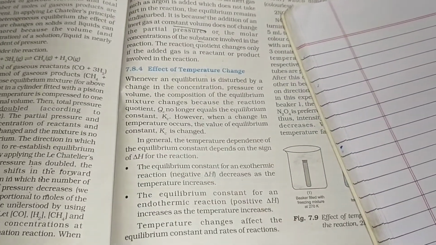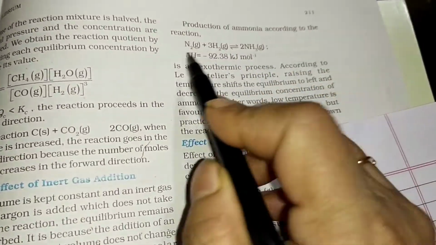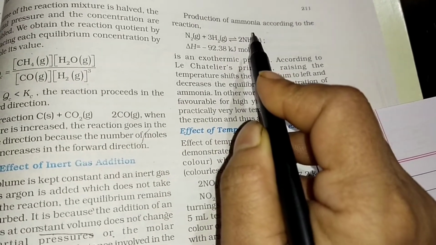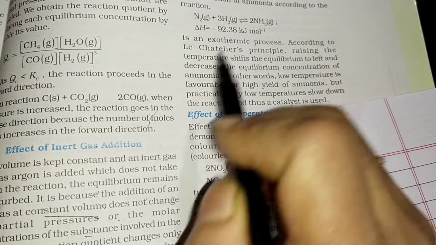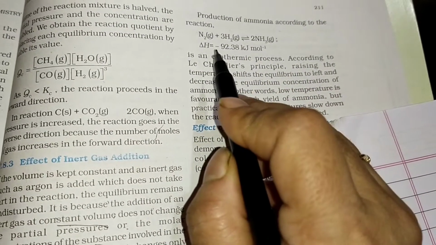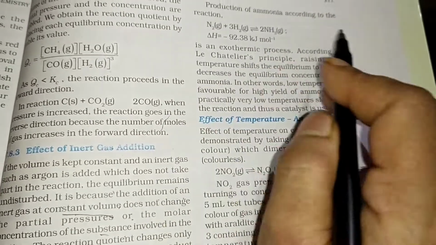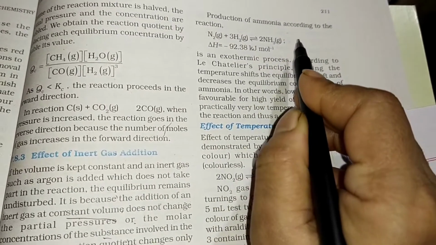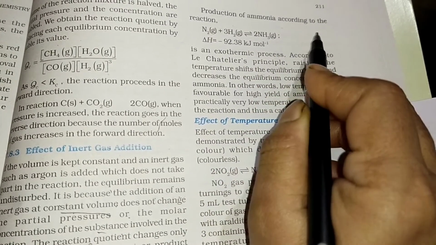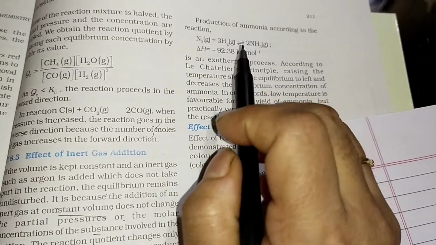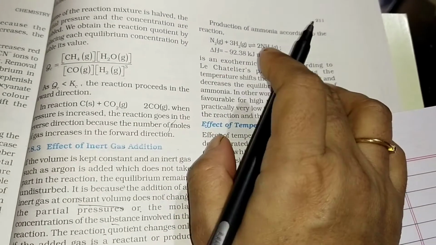Now we are coming to the effect of temperature change. Suppose this is the reaction, N2 plus 3H2 giving 2NH3, and delta H, the reaction enthalpy, is minus 92.38 kilojoule per mole. What does minus 92.38 mean? The enthalpy, or energy, is released, which means energy is coming along with the product. Clear now? So we can write N2 plus 3H2 is converting into 2NH3 plus heat energy. So this is an exothermic reaction.